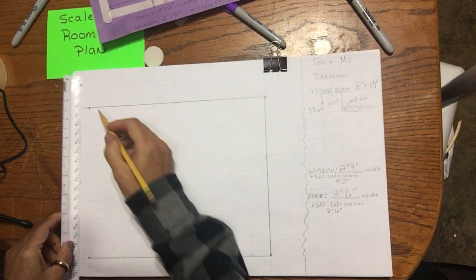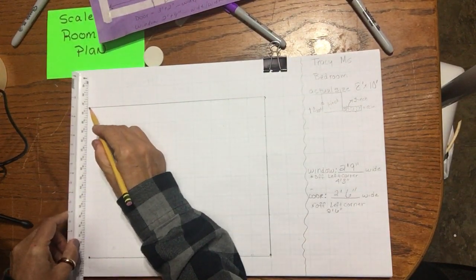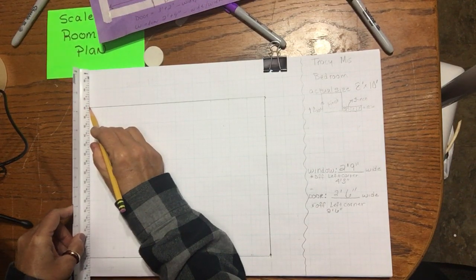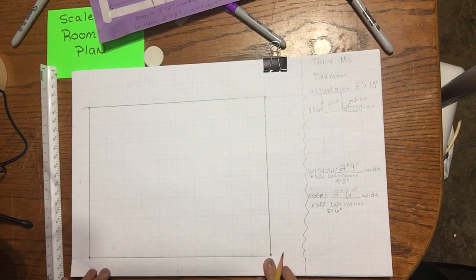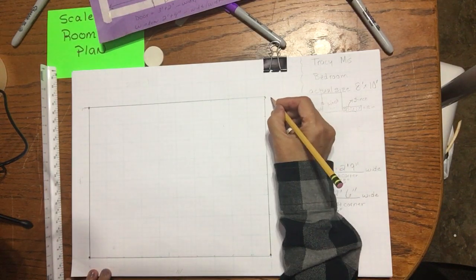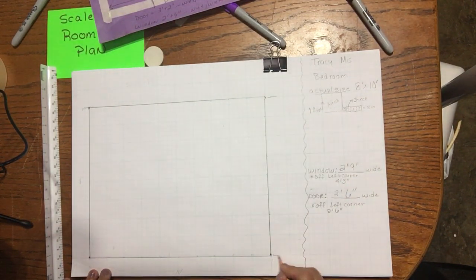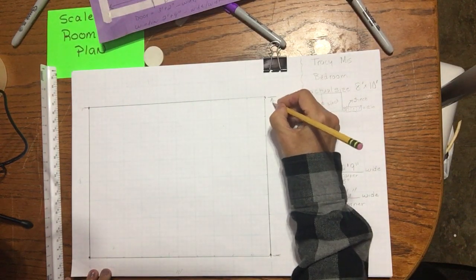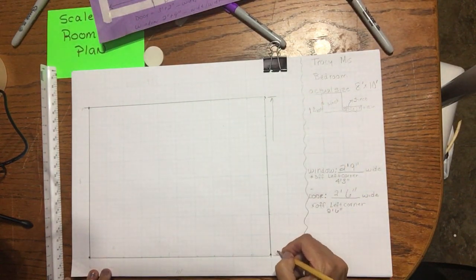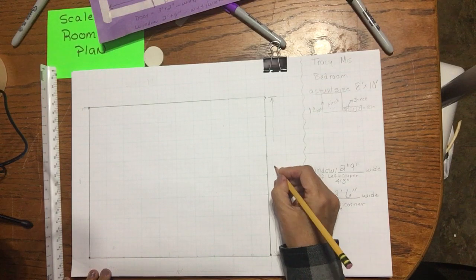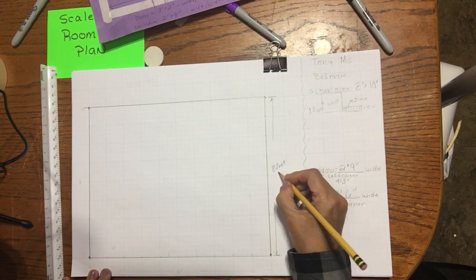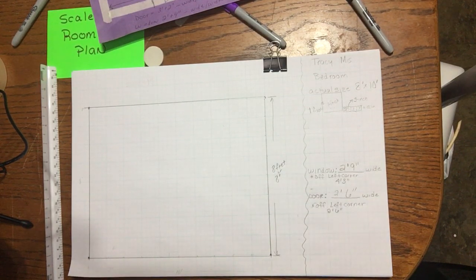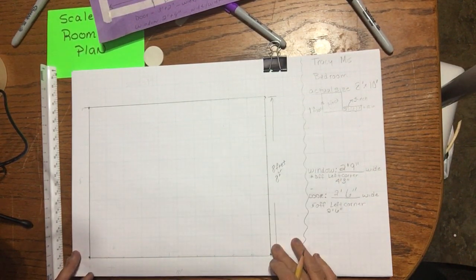There, and my last side of my room. Going from there to there. All right, so I'm going to then do my measurements. So from this point to this point, draw arrows, zoom, zoom. This represents 8 feet. You can write it as 8 feet, or you can write it as 8 with the little slash right there. So that's an 8 foot.